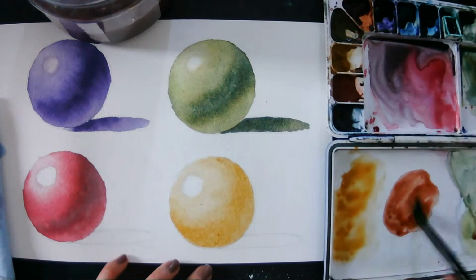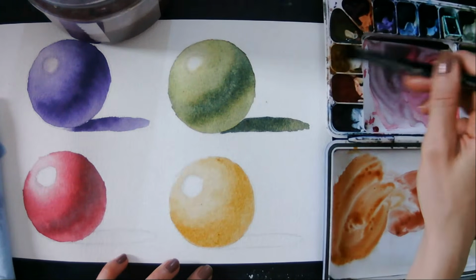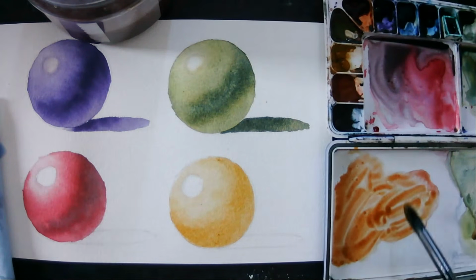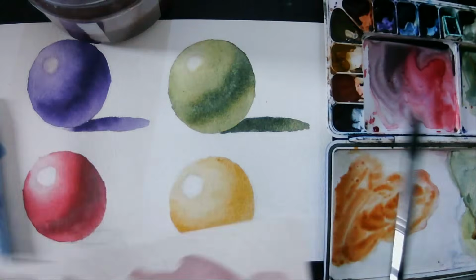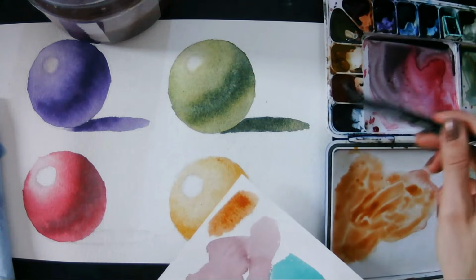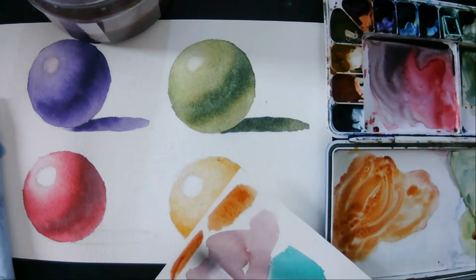So at this point, I can start bringing in some of my burnt sienna into the yellow ochre. I don't want to go too dark just yet. I'm mixing the two colors together, maybe even test it out to make sure that it is not super stark looking. Maybe a little bit more burnt sienna, a little bit more yellow ochre.